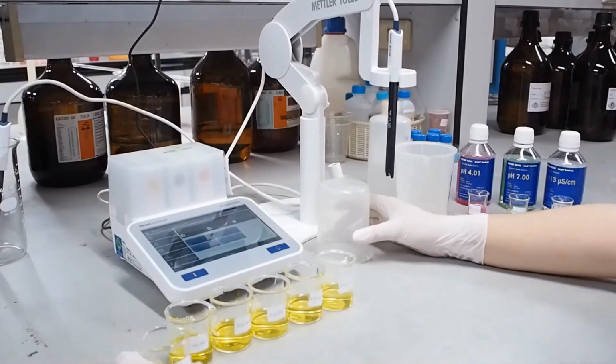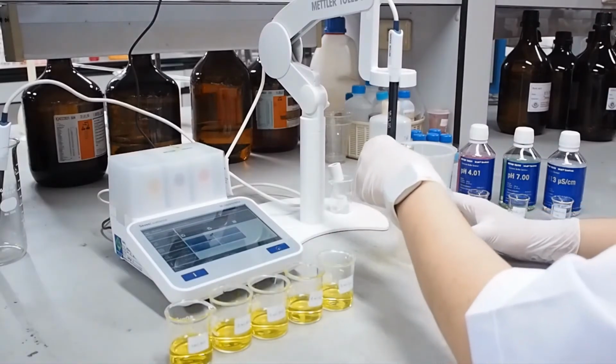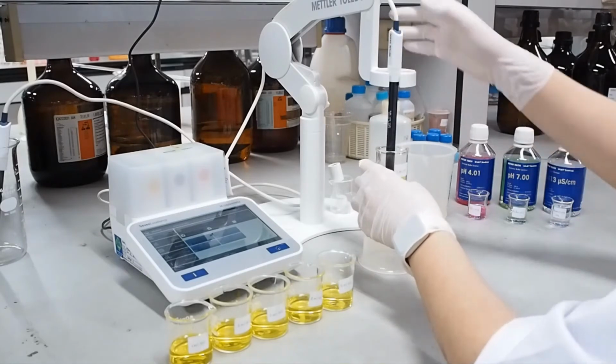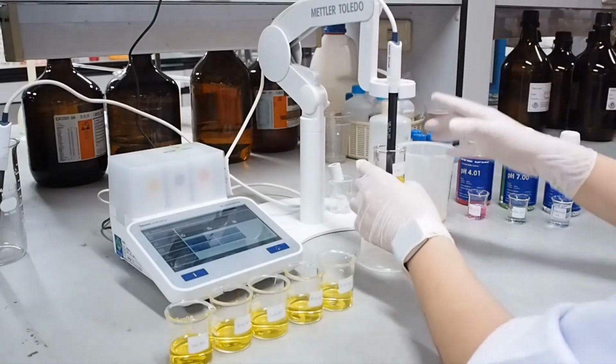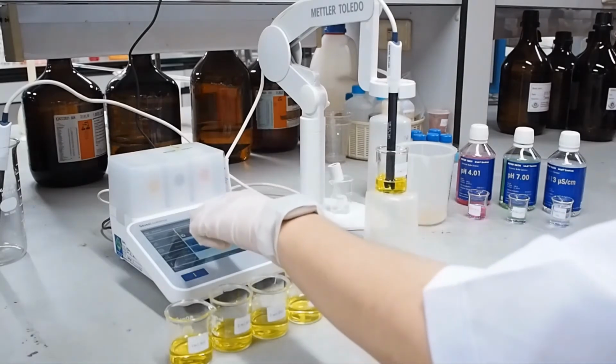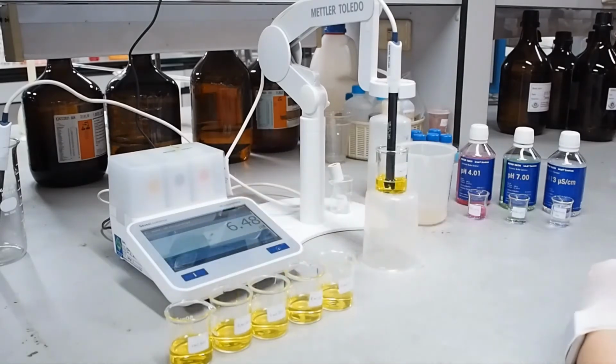After 30 minutes, determine the pH value in the standard set and the soy sample. Record the pH value. And then plot the millimole of hydrogen ion versus pH value.